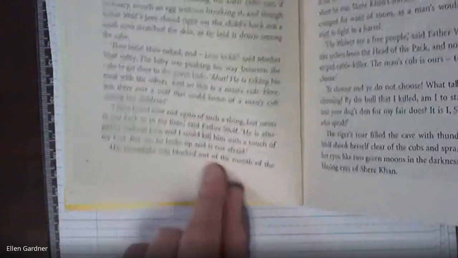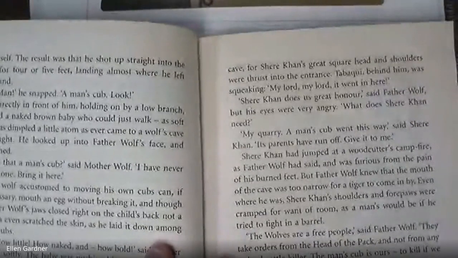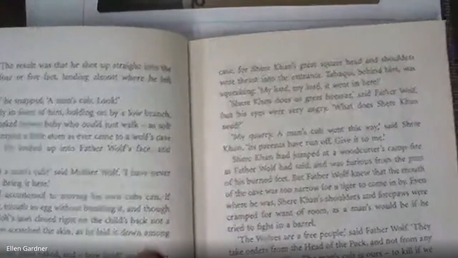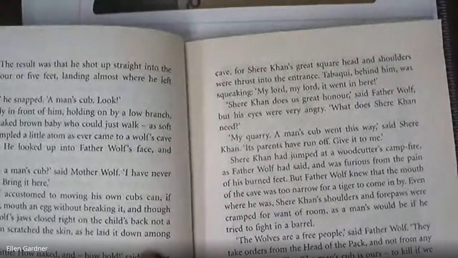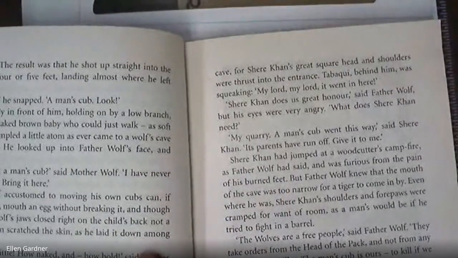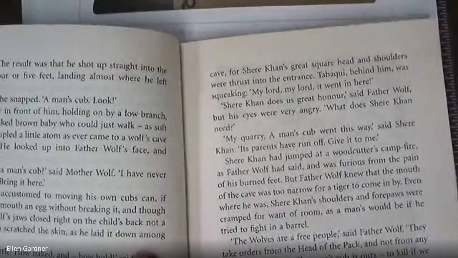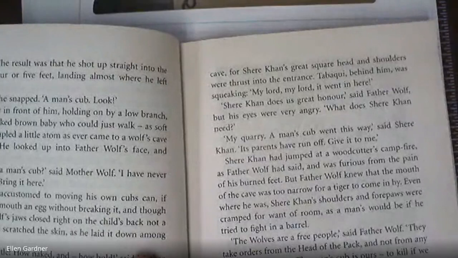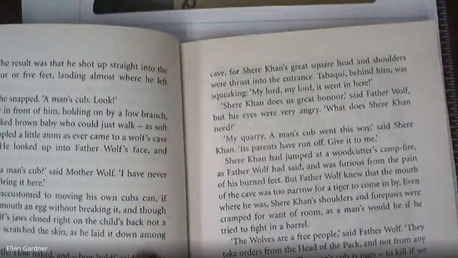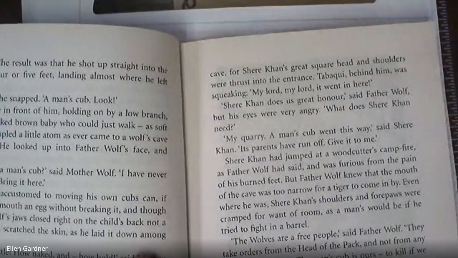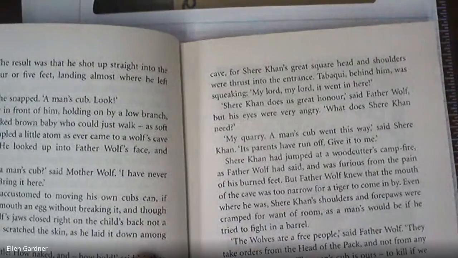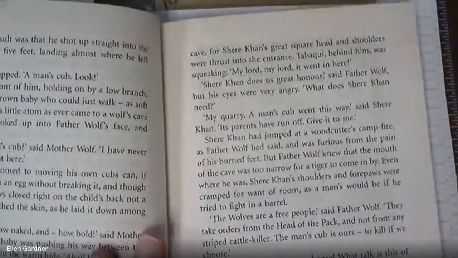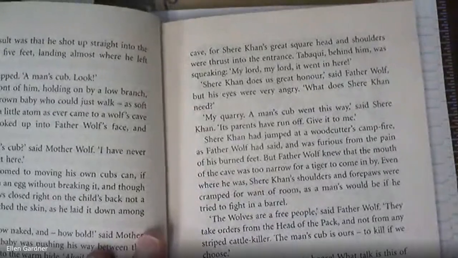Now the moonlight was blocked out of the mouth of the cave, for Shere Khan's great square head and shoulders were thrust into the entrance. Tabaqui behind him was speaking. "My lord, it went in here." "Shere Khan does us great honor," said Father Wolf, but his eyes were very angry. "What does Shere Khan need?" "My quarry, a man's cub went this way," said Shere Khan. "Its parents have run off. Give it to me."